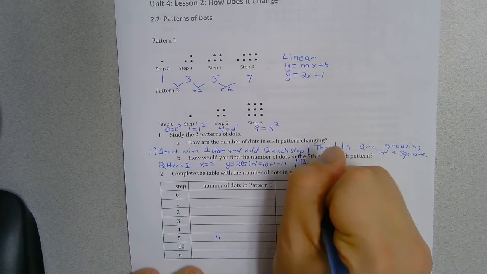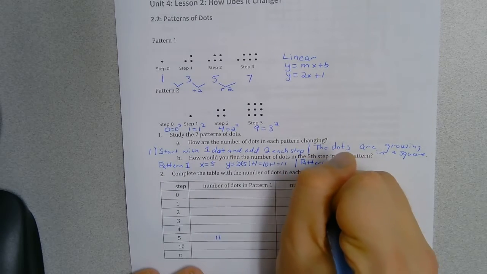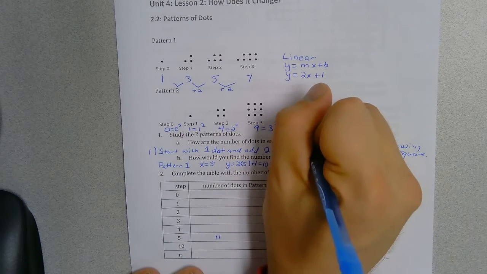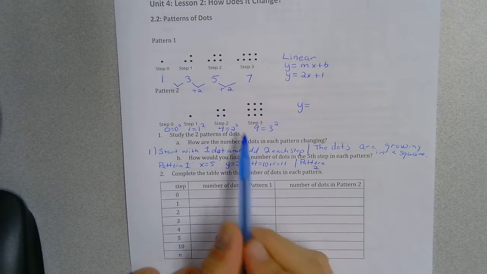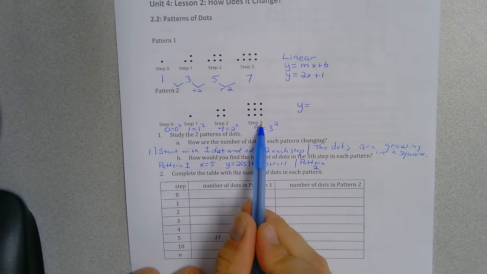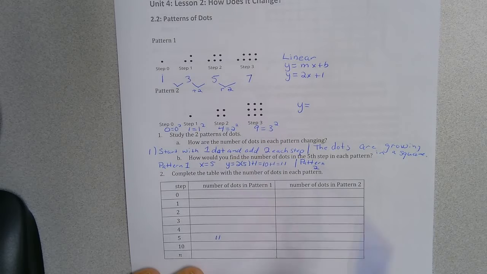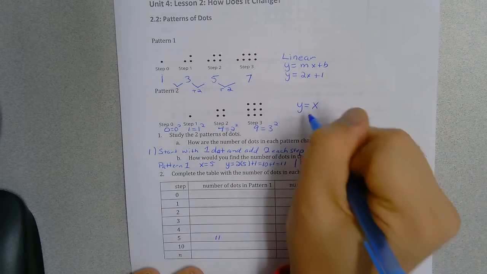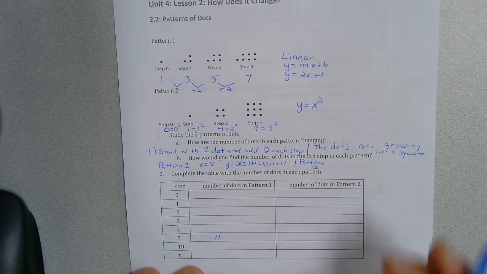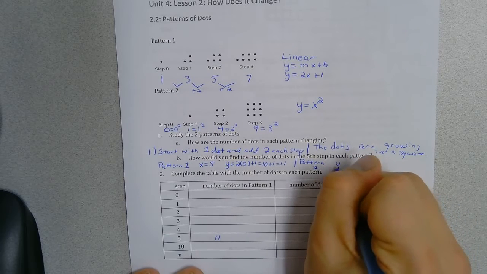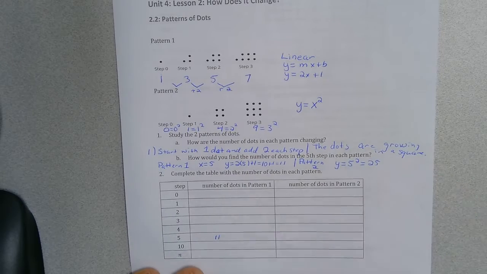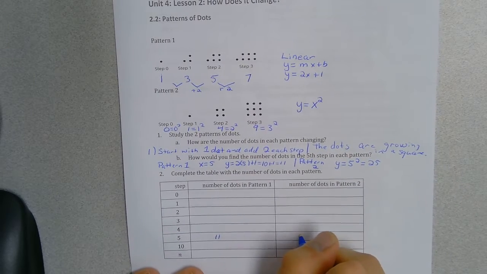And then pattern 2, we could also generalize an equation. I know that y, the number of dots, is equal to whatever the step number is to the 2nd power. So if I called x the step number, y would equal x squared. So for step 5, y would equal 5 squared, which is in fact 25. So I'm going to fill that in down here.